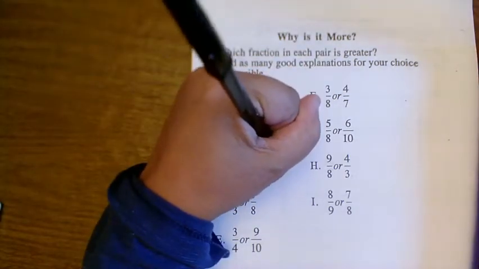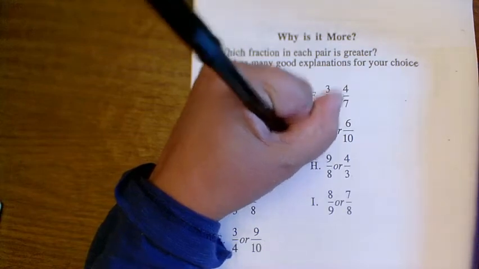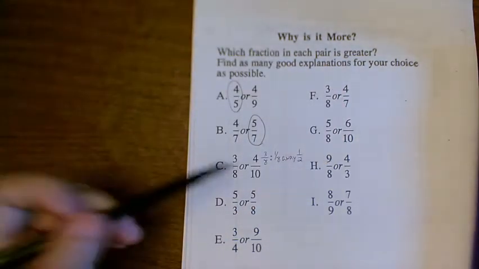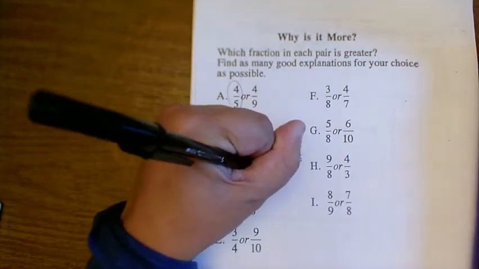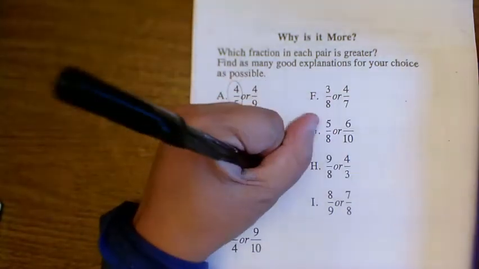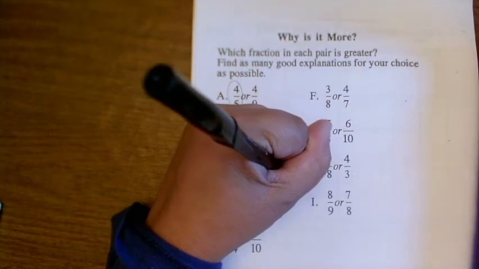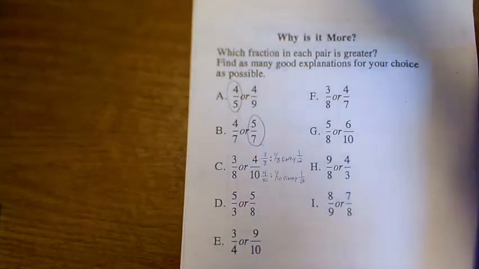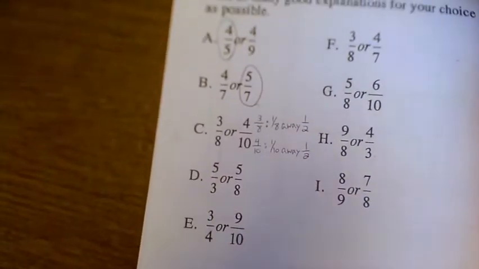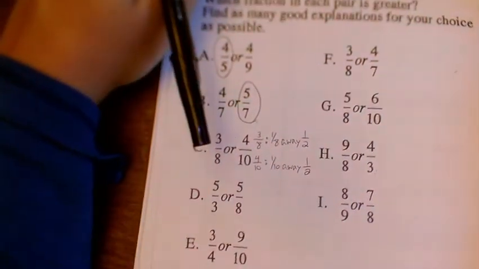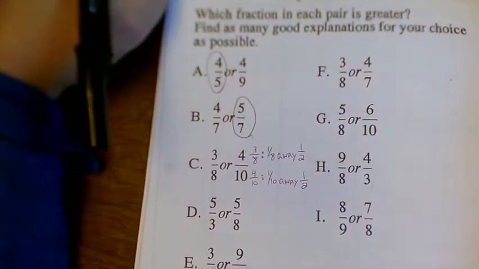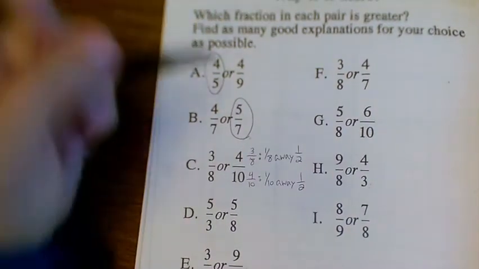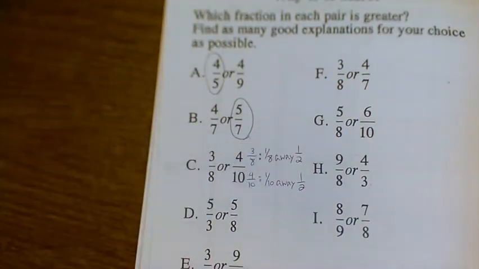It is 1/8 away from a half, and 4/10 is 1/10 away from a half. Okay. So since they are a fraction away from being a half, we could focus on the 1/8 and the 1/10 instead.